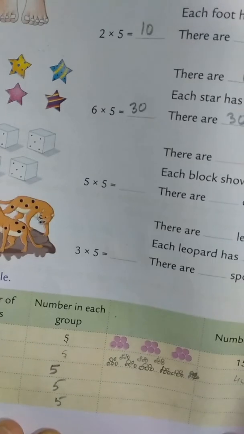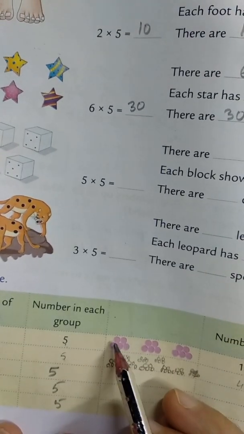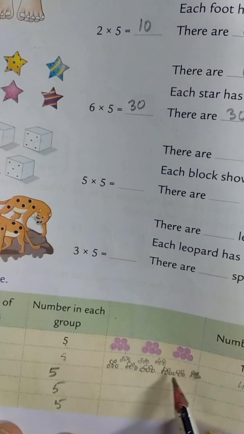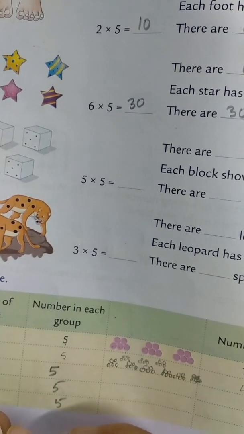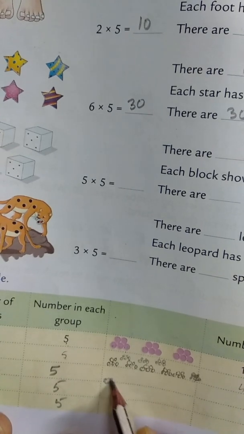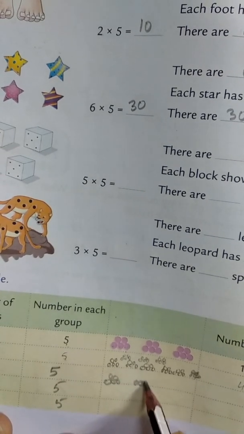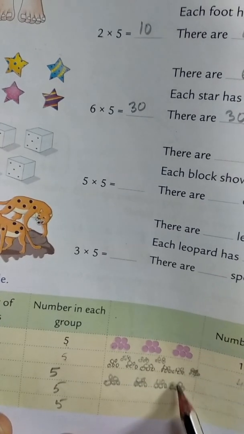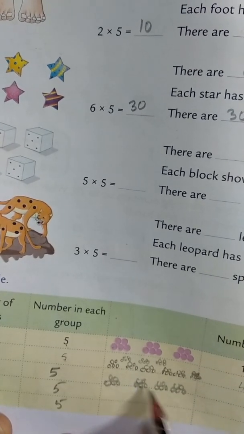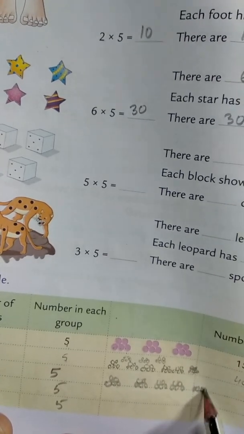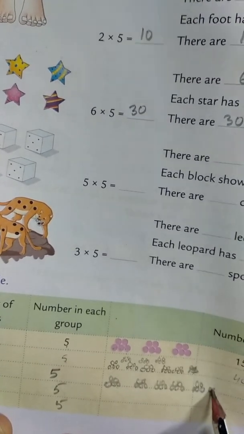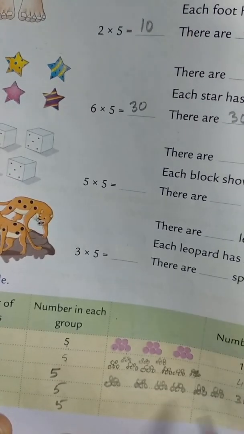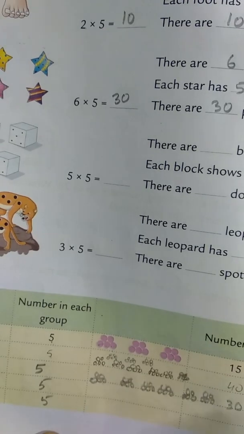Now they are saying just make also. See, they have made in first 3 groups of 5. Here you have to make 8 groups of 5. Okay, small circle you can draw. Here you have to make 6 groups of 5, like 1 2 3 4 5, 1 2 3 4 5, 1 2 3 4 5, 1 2 3 4 5, 1 2 3 4 5, 1 2 3 4 5, and if you count it is 6 5s are 30. So last 2 parts you have to do yourself.